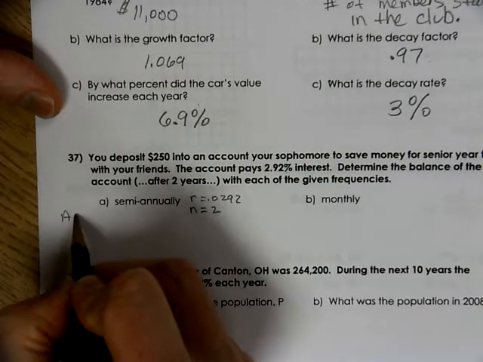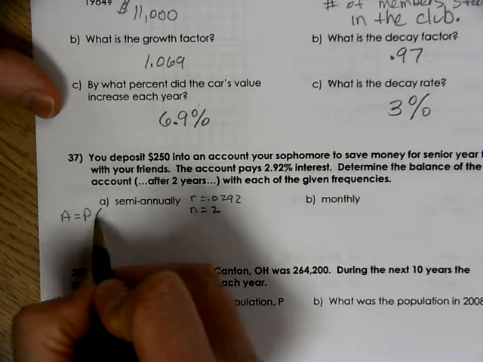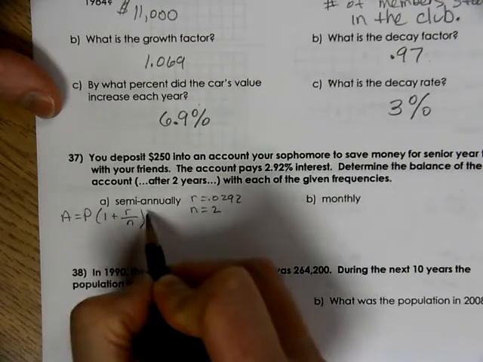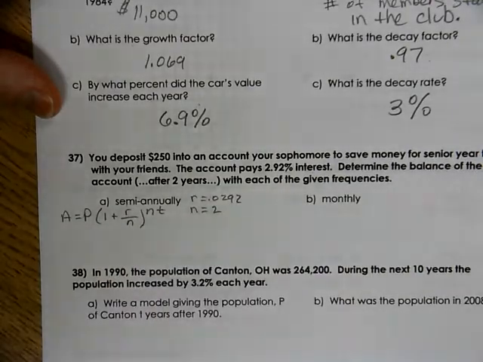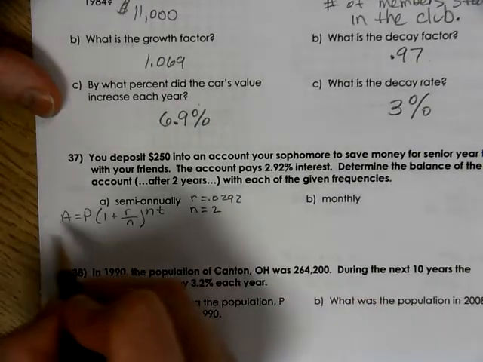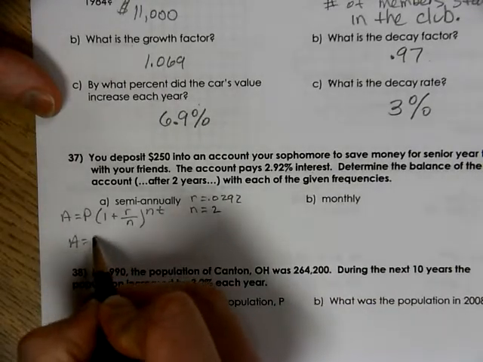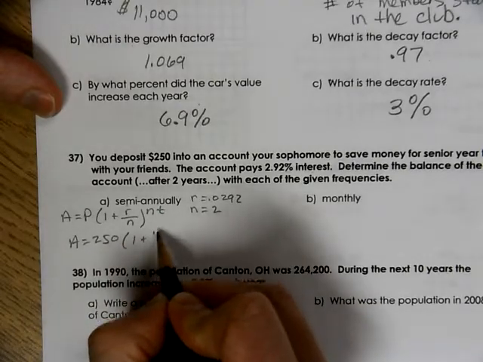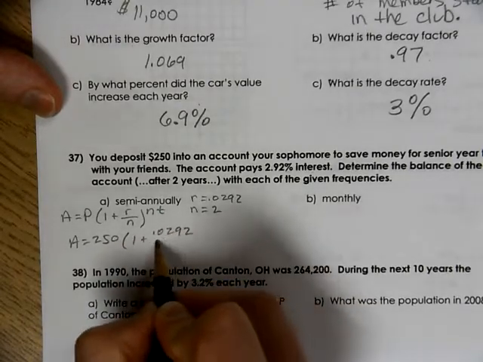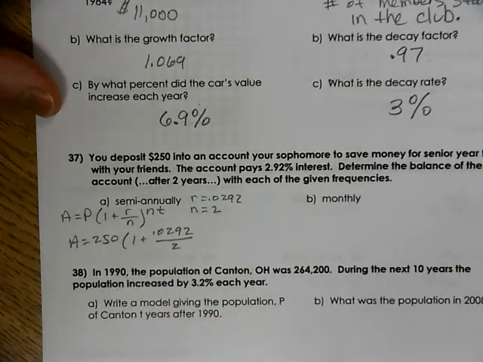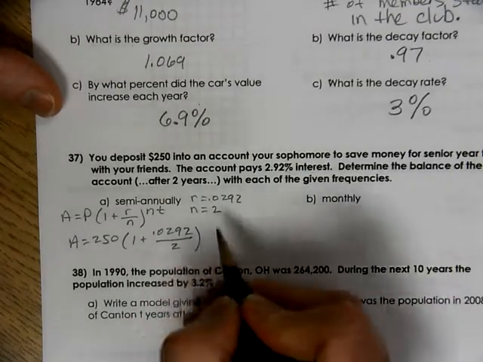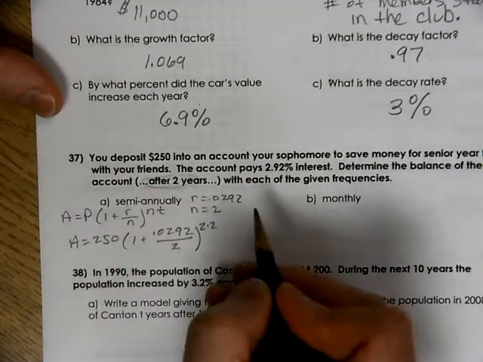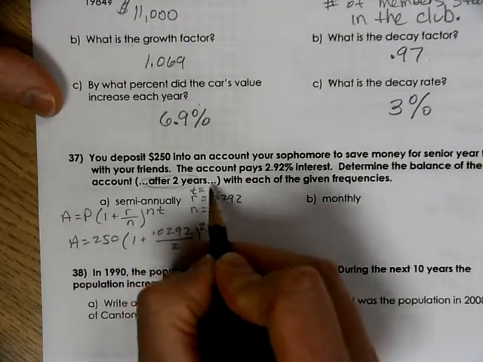So A equals P times 1 plus R over N, to the NT power. So we're starting with $250, 1 plus 0.0292 divided by 2, to the 2 times 2, because we're doing this for 2 years. So T is also 2.